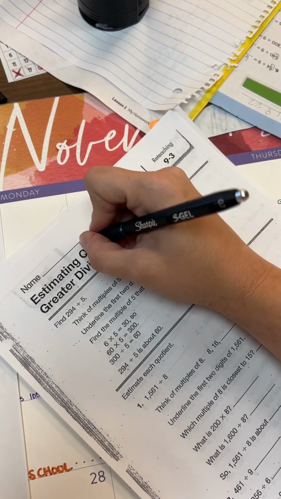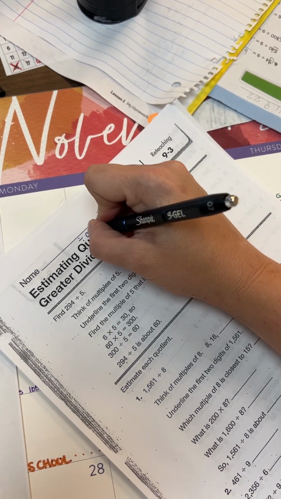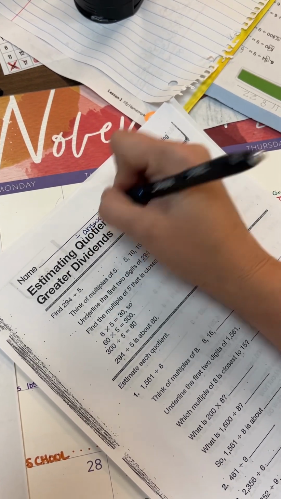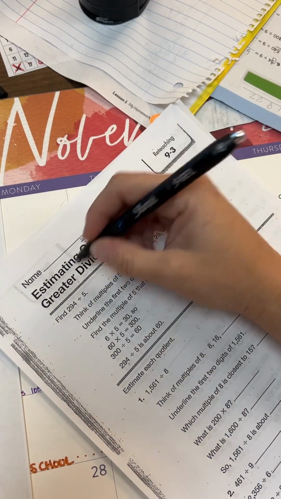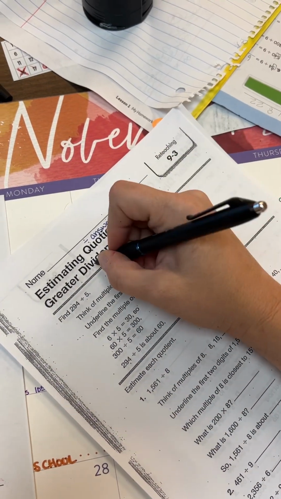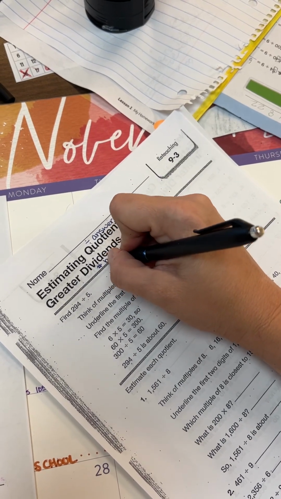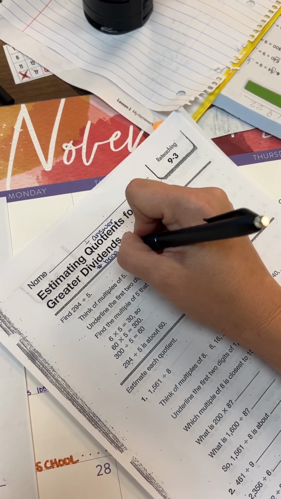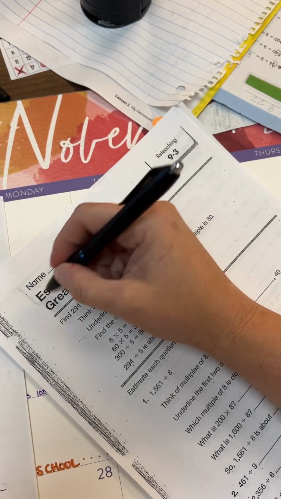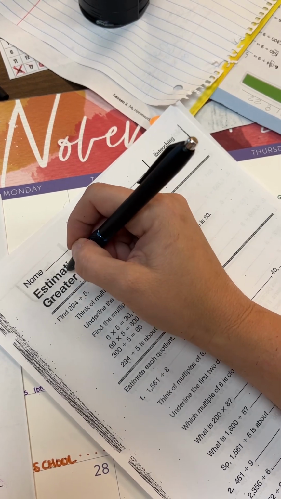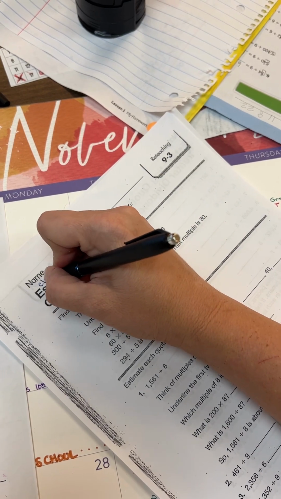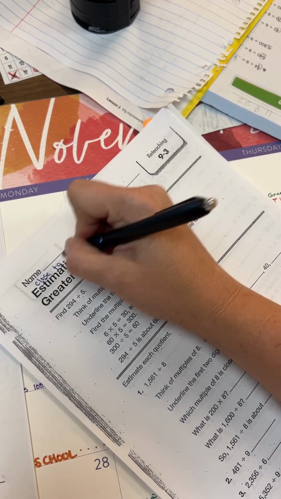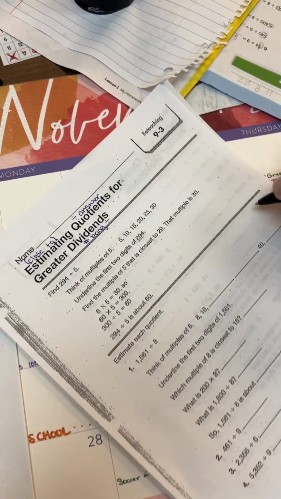So today we talked about estimating quotients. Remember, a quotient is a division, the answer to a division problem. So I'm just going to write division answer. So we're estimating quotients for greater dividends. Remember, a dividend is the number being divided. And of course, when we estimate, we are making numbers easier to work with, but our whole point of estimating is to make sure that we get an answer that is close to our exact answer.